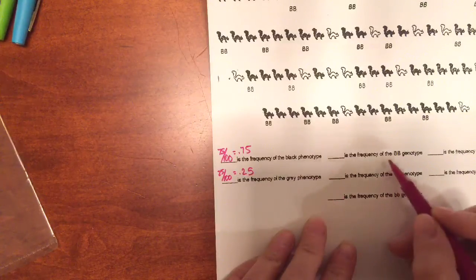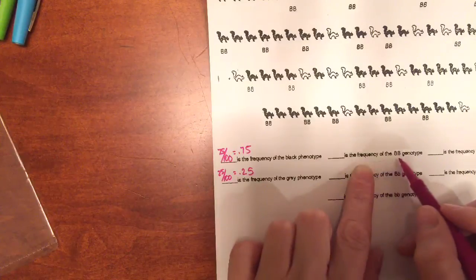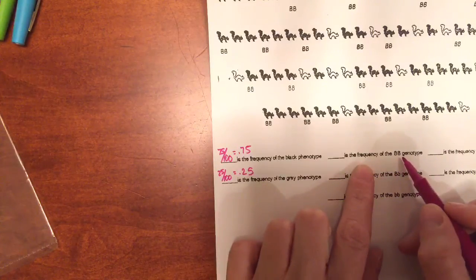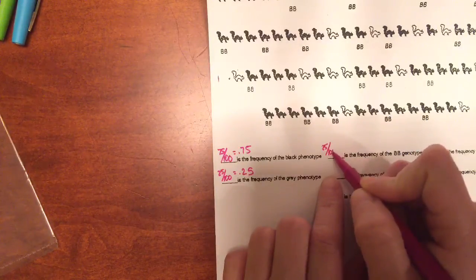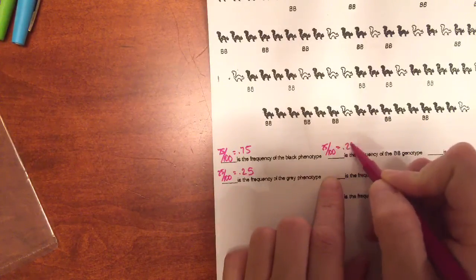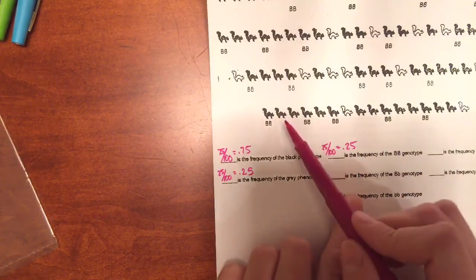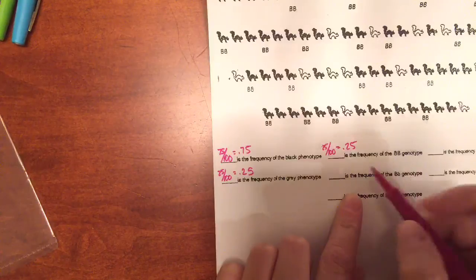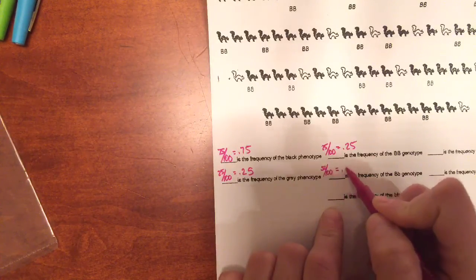And then it's asking you about the different genotypes. The frequency of the big B big B genotype is 25 out of 100, which gives you 0.25. The frequency of the big B little b would be all the ones that don't have the big B, so that would be 50 out of 100, which gives you 0.5.